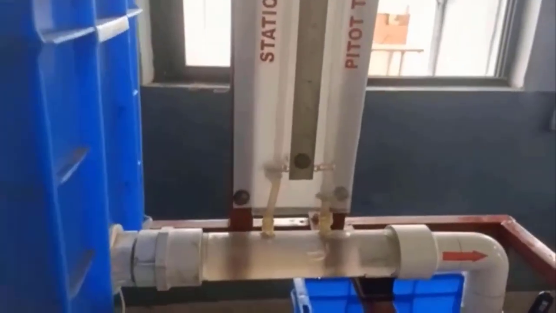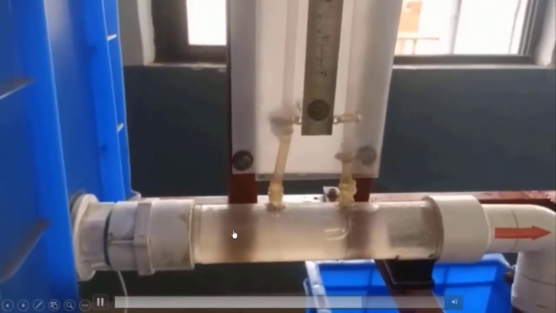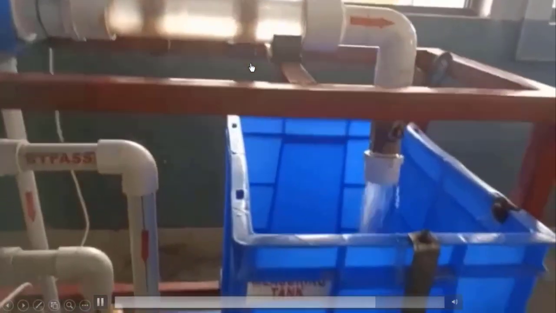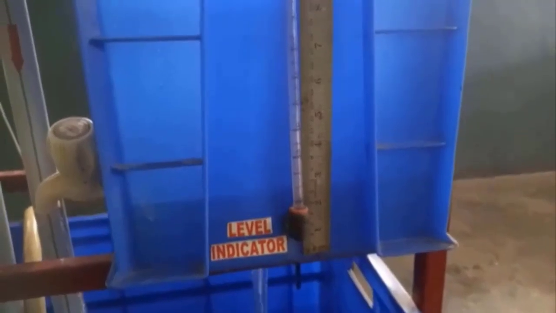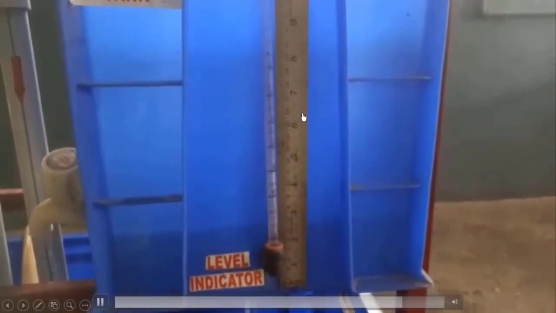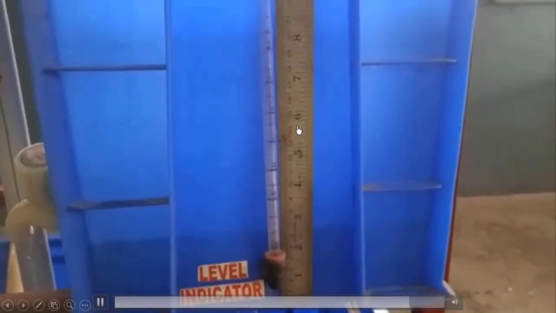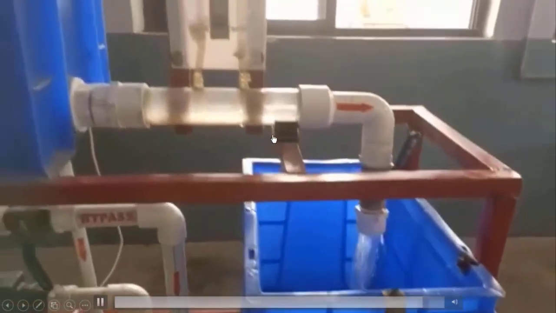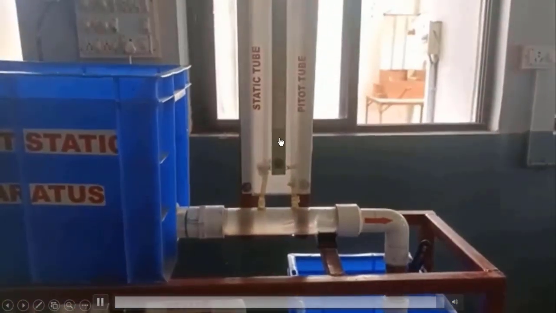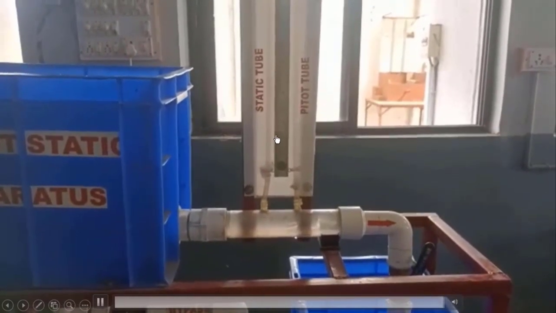So when water comes from this channel, from here we can take the reading of static pressure and from here we can take the reading of stagnation pressure. This is our first reading, and in the second reading we can measure the discharge of water in the measuring tank with the help of this scale. Right? This is the working video of our experiment.